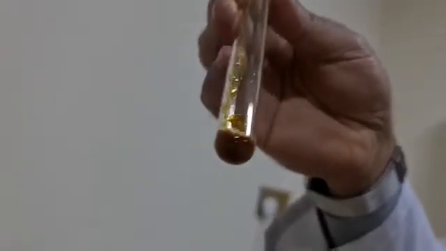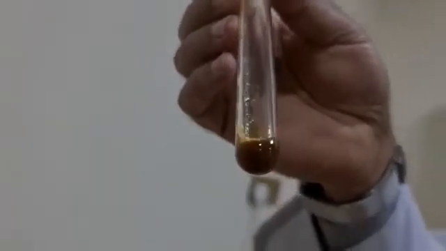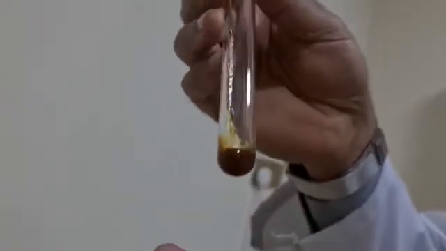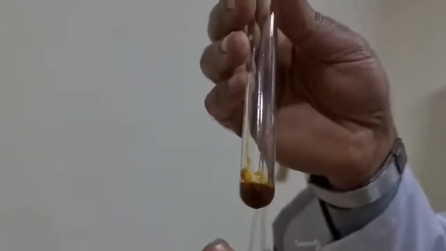Observe the formation of this red-brown precipitate of ferric hydroxide, which indicates the presence of ferric ions in the original solution.